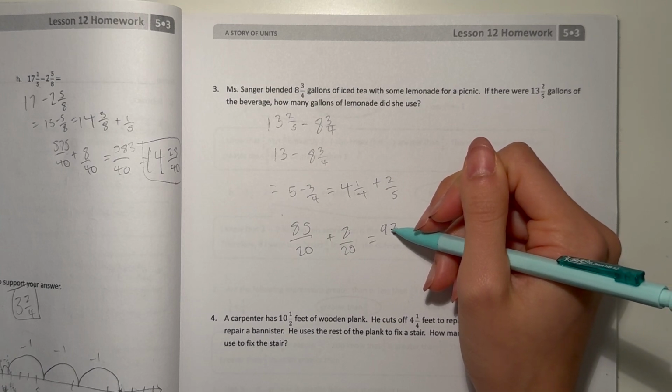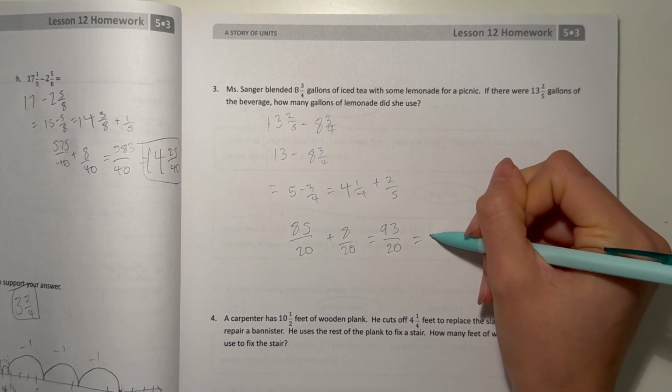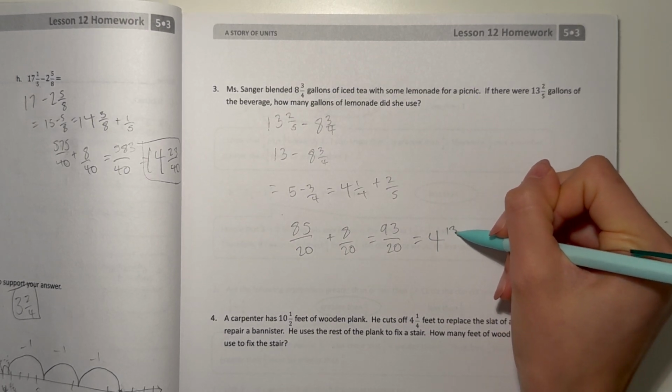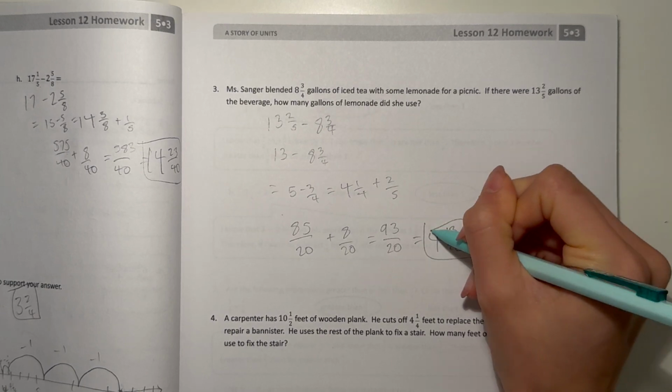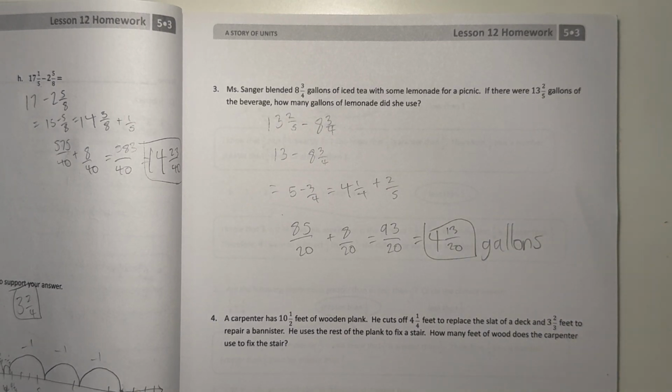Okay, 93 over 20, which will become 4 and 13 over 20. That's how many gallons she used.